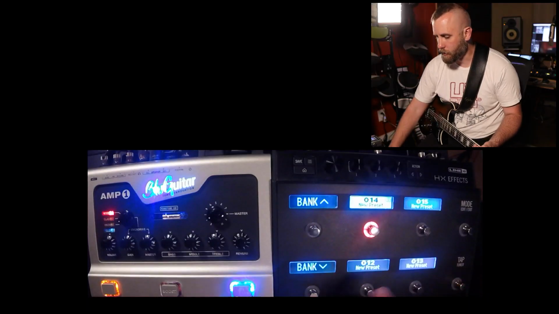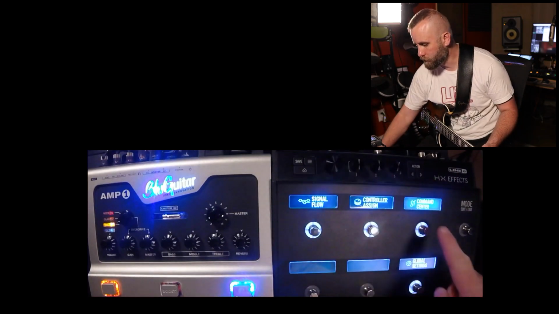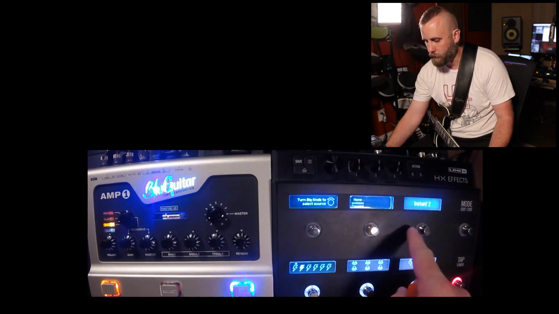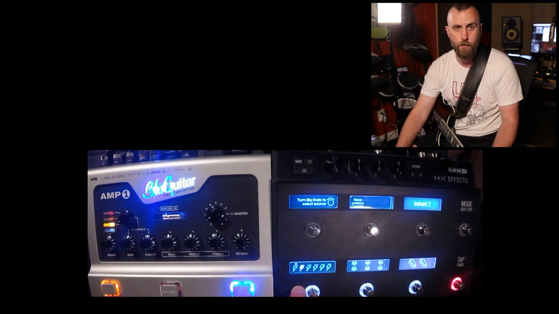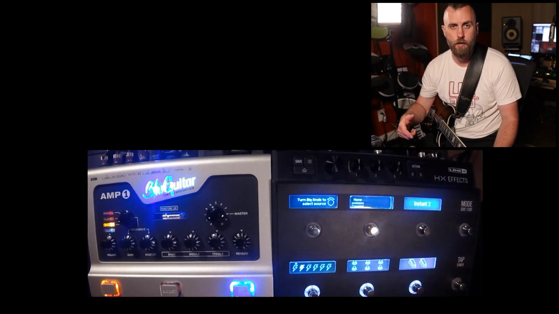So now we're diving deeper into MIDI commands, and in this video we're going to send CC messages to change the gain of the amp channel that we're on. In this case, let's go to our vintage channel, and we're going to go to our 3 lines, command center, and now we're going to choose another lightning bolt, which is instant 2, because the first instant we used to change the channel, and with instant 2 we're going to change the channel gain structure.